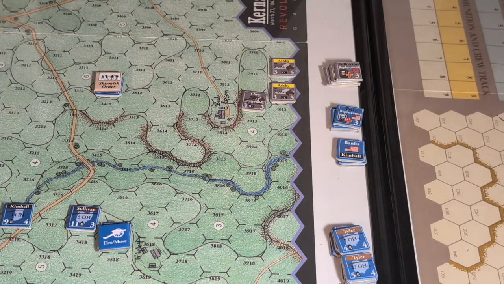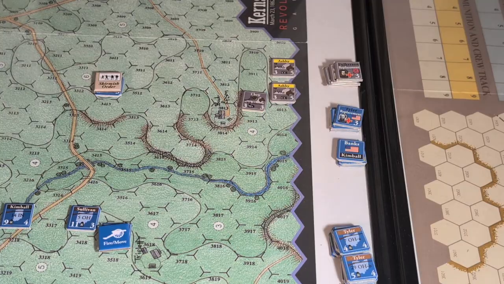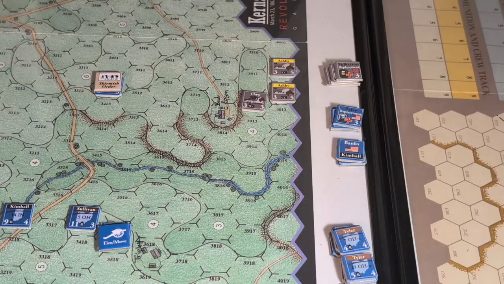You just have basically just brigades. So they're all part of Jackson's division, or all part of Kimball's. So okay, that's finished.